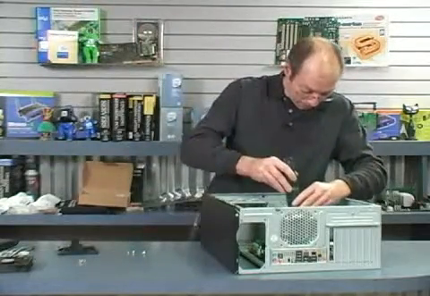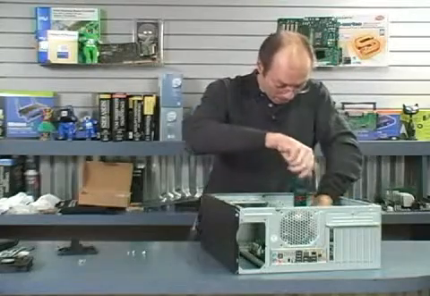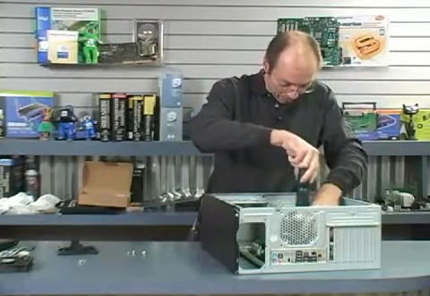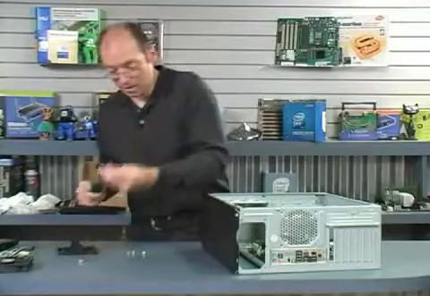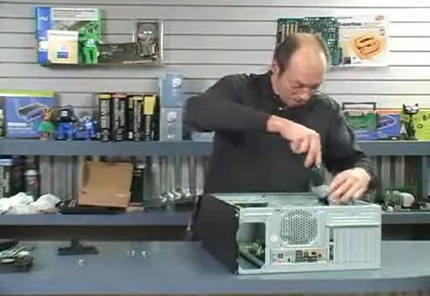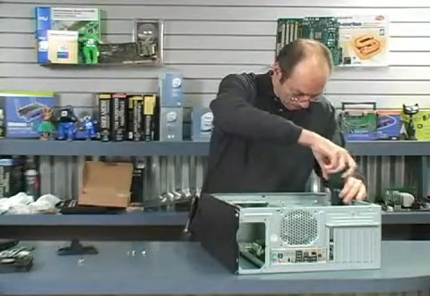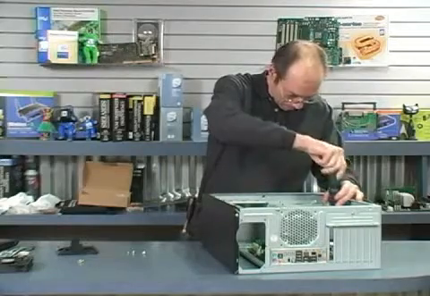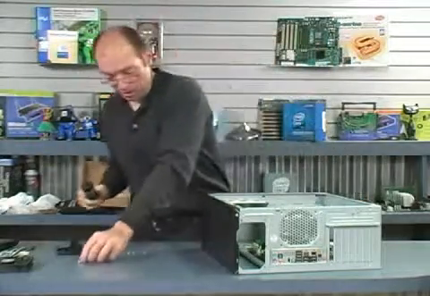So now we're going to install all of the screws. Sometimes I like to just start them manually and then use the electric screwdriver to tighten them. I like to get them all just started.